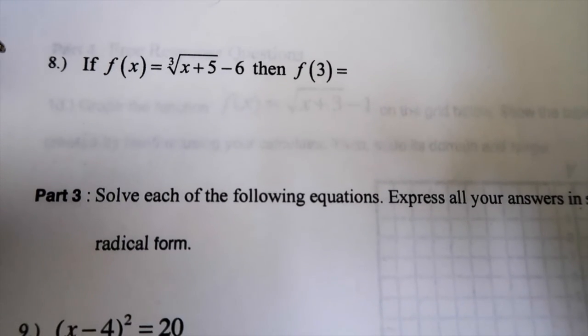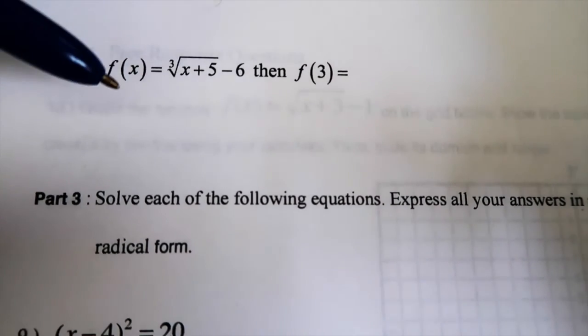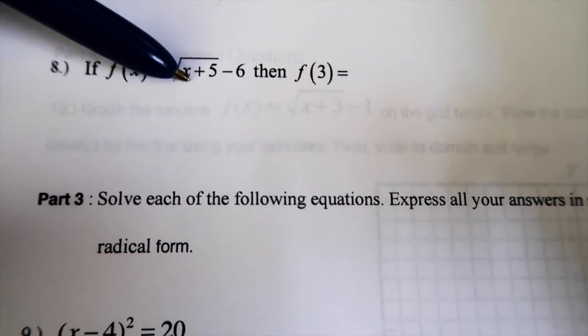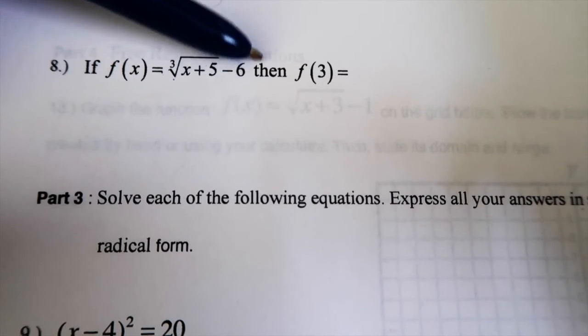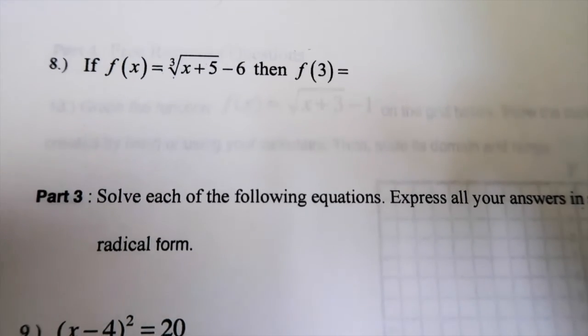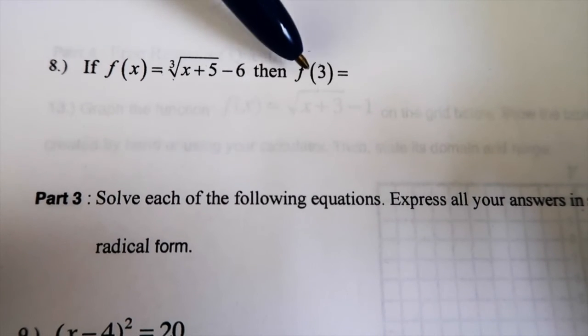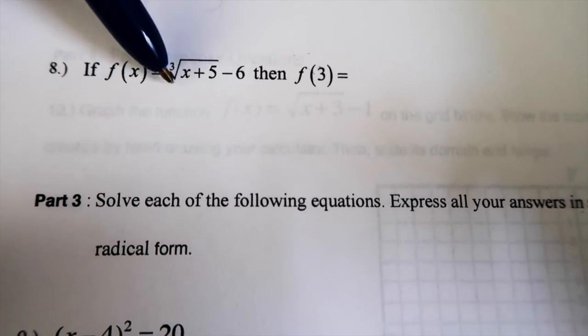Now let's look at number 8. If f of x equals cube root of x plus 5 minus 6, then f of 3 equals, again, we want to find when x is 3. So whenever we have a 3, we're going to plug it into our x.